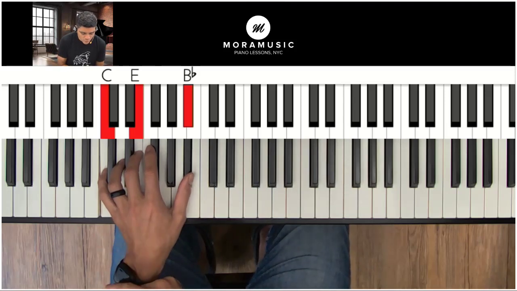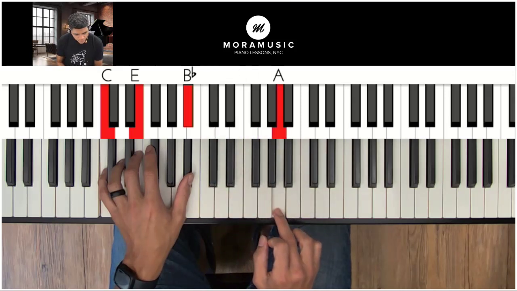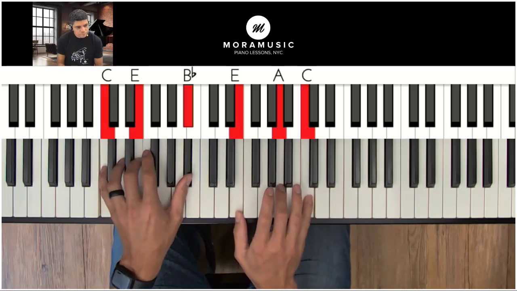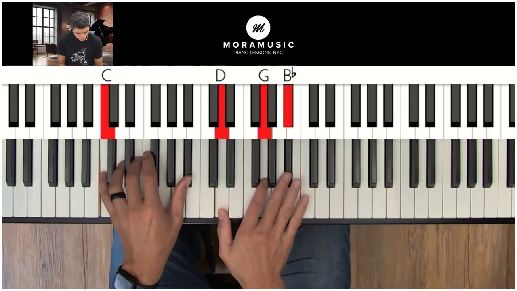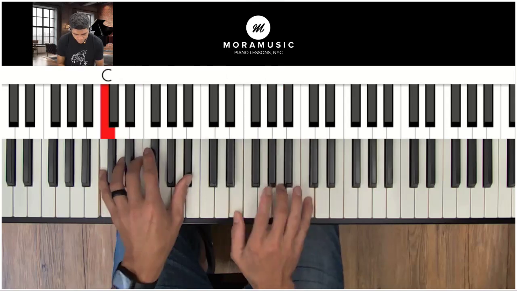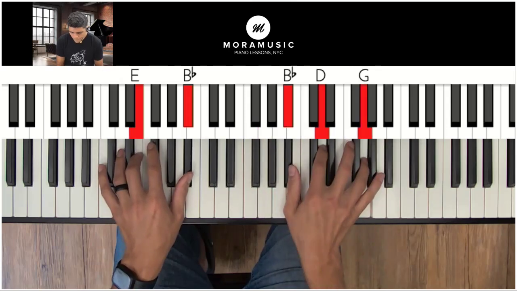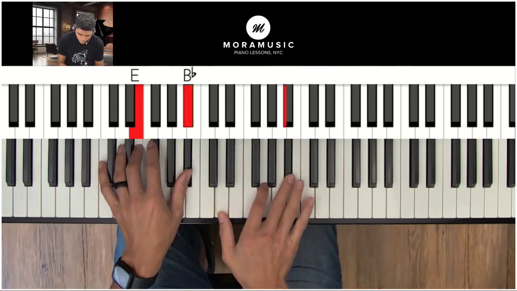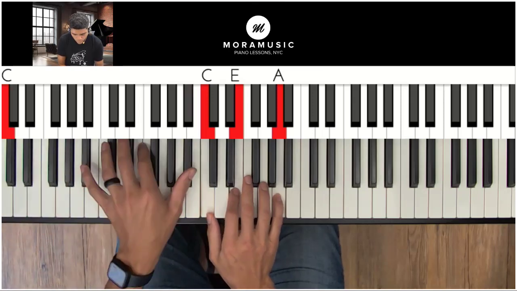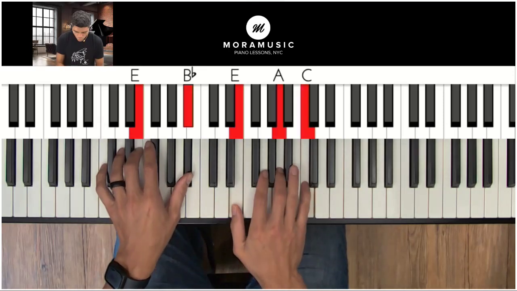Now, off of the dominant chord on the 6th, right? 1, 2, 3, 4, 5, 6. We're going to play a minor chord. And over the 5th, 1, 2, 3, 4, 5, we can also play a minor chord, right? Okay, so I'm playing a minor chord on the 6th and a minor chord on the 5th.